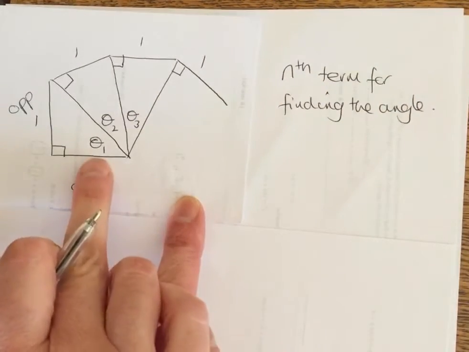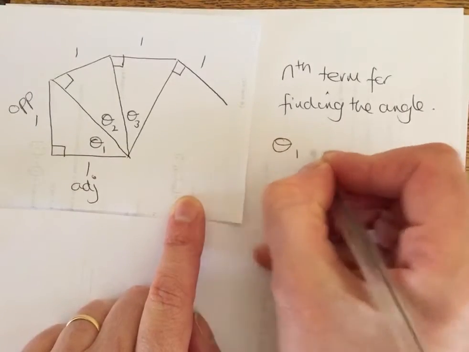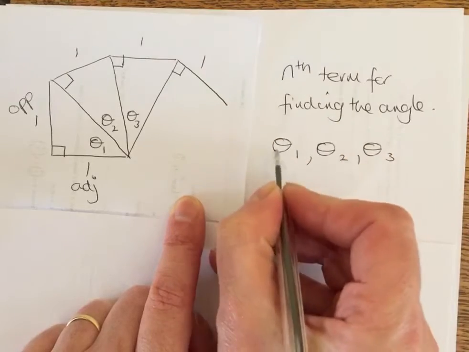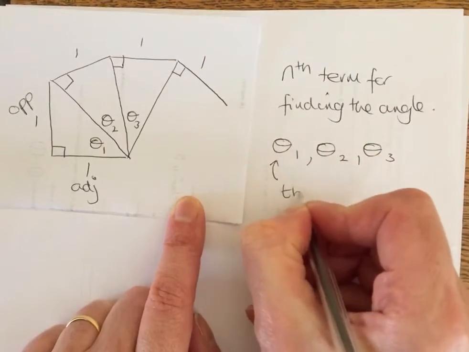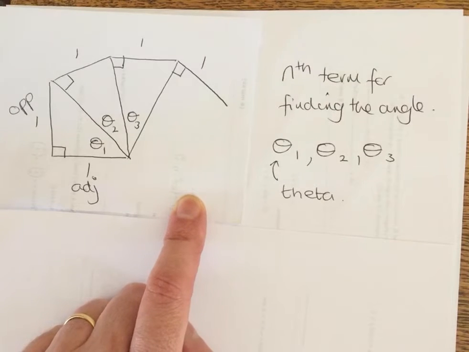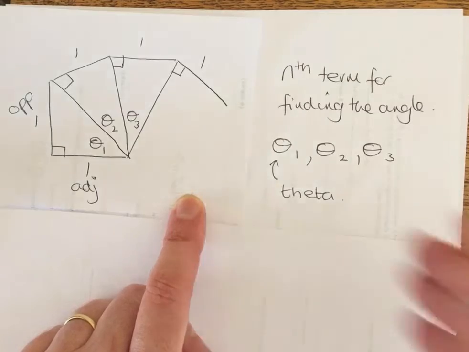First, you'll notice that I've used this symbol here for the angles. And this is the Greek symbol theta. And we traditionally use the theta because the Greeks did an awful lot of geometry. So we're looking for an nth term for finding the angle. So let's have a look.